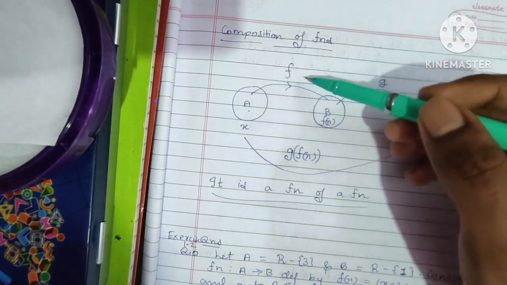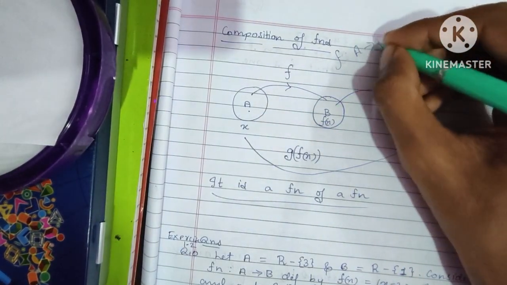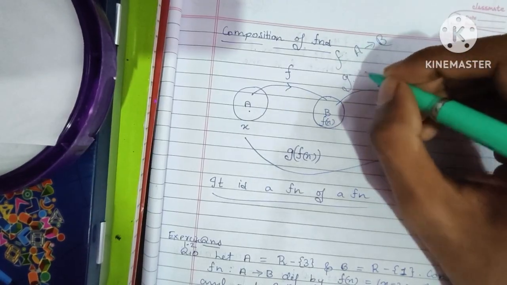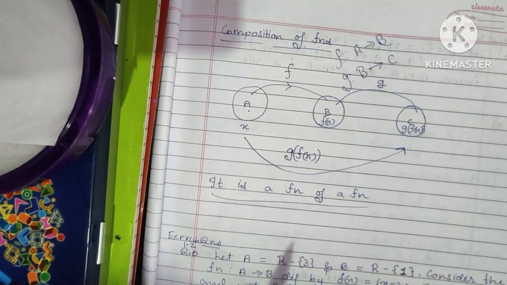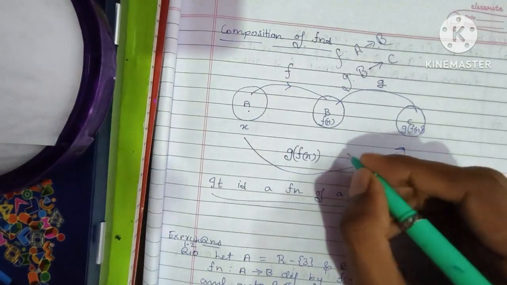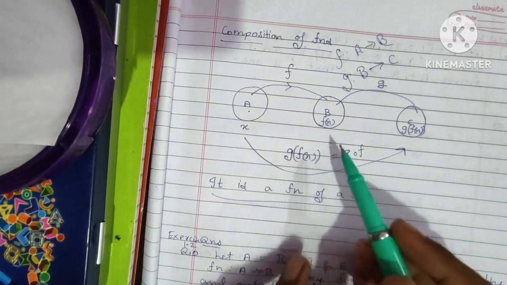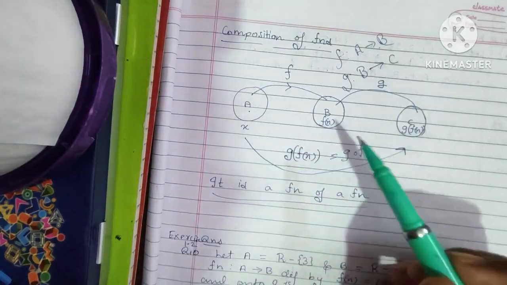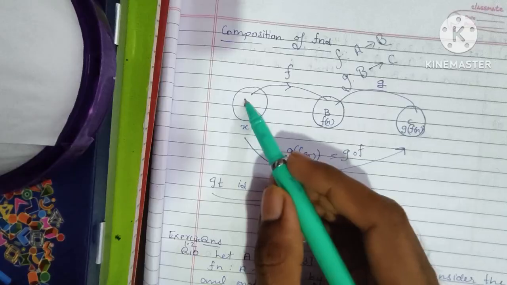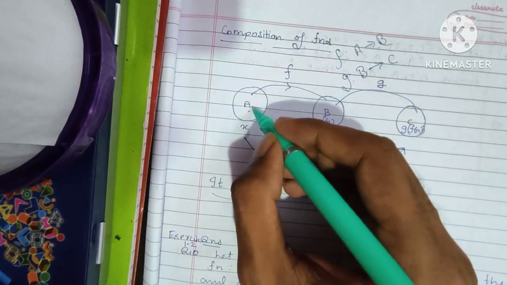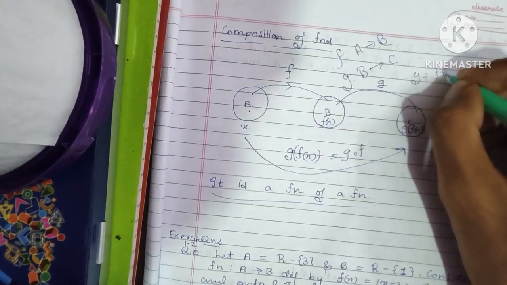Let us consider a function f defined from A to B, and another function g defined from B to C. When I substitute some value x from set A, I will be getting y equal to f of x.